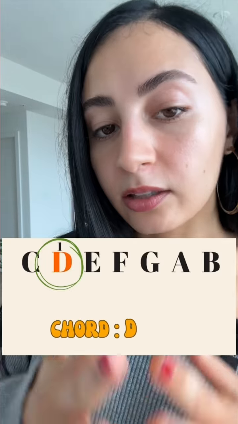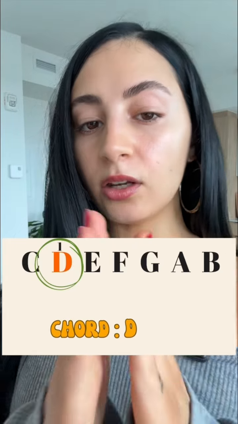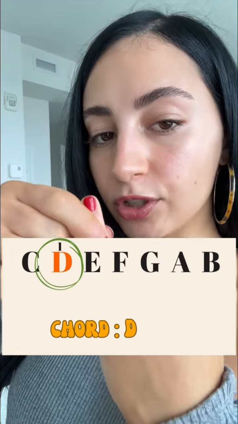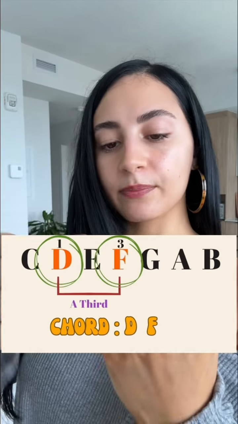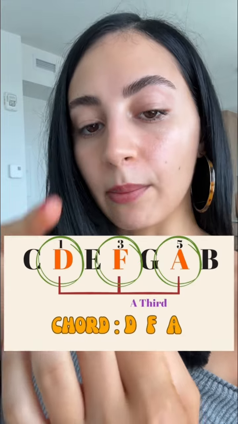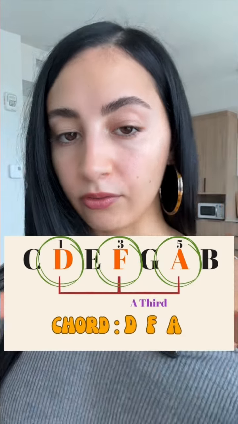And now to find our two chord, we have to start on our second note, right? So that's going to be the D note. And since we're starting on the D note, we're going to make the D note our temporary first degree. So we're starting on D, that's our first degree of our chord. Then move up in thirds. D, E, F, that is our third degree. Then to find our next note, we're going to move up a third again. F, G, A. So A is our fifth degree of the D chord.